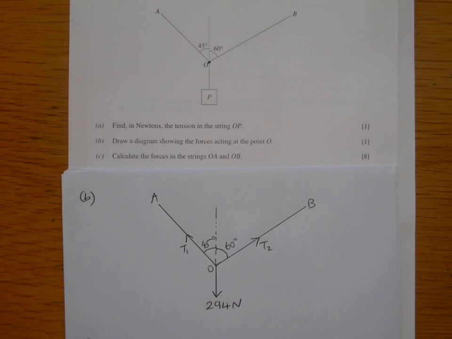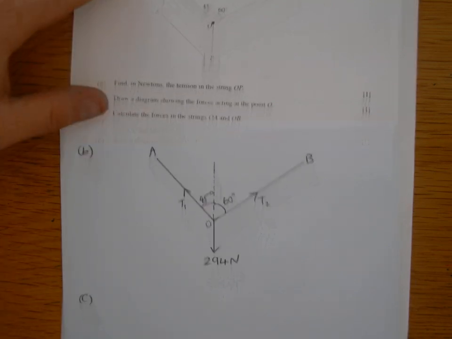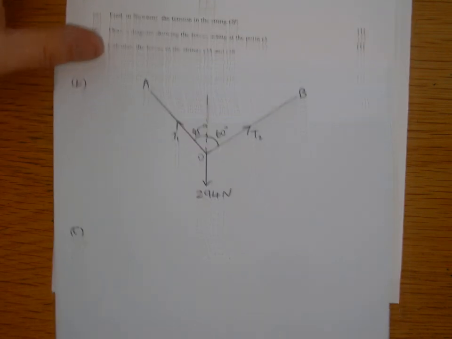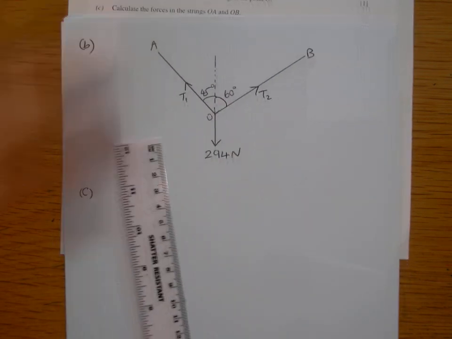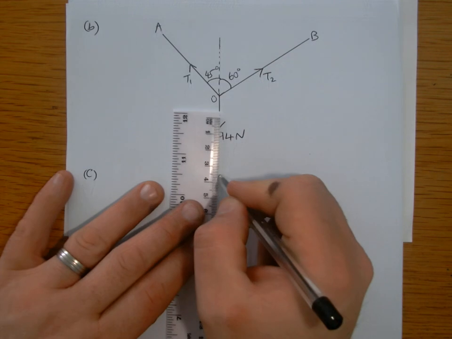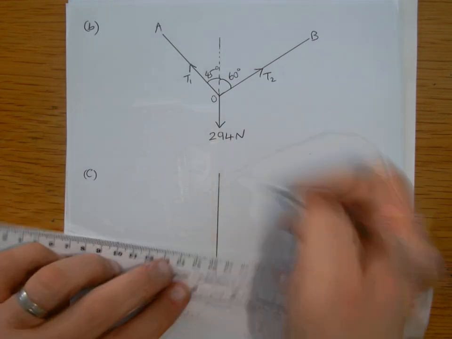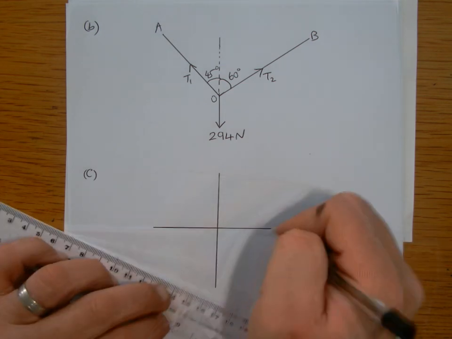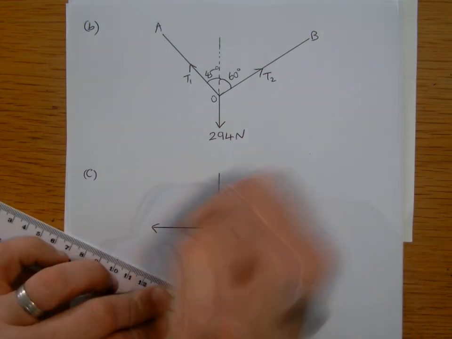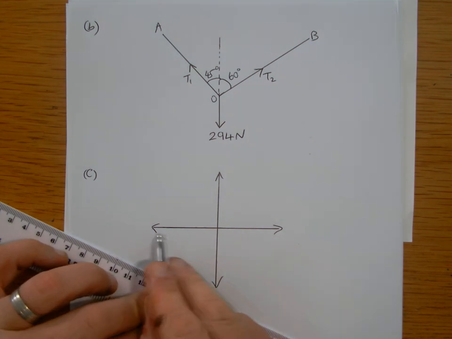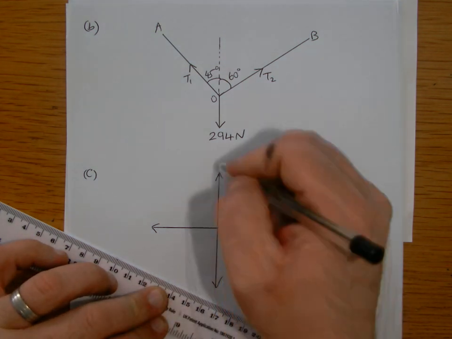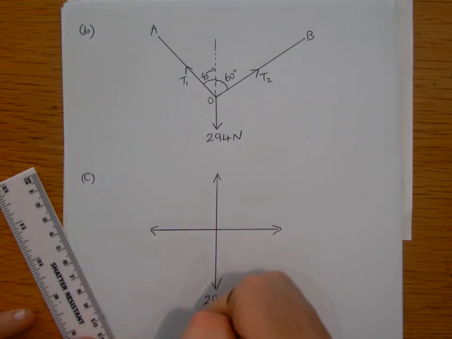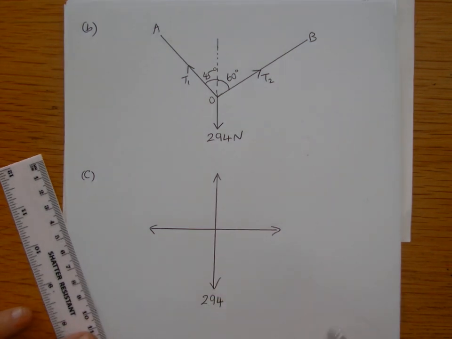What we need to do is to work out T1 and T2, and first and foremost we need to have our cross situation, in order to establish the components in each direction. For this question, I can say this is the horizontal and this is the vertical, because it's been suspended. So we've got 294 going down, the weight.